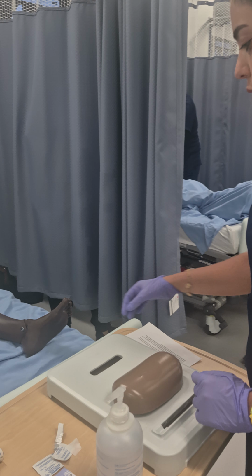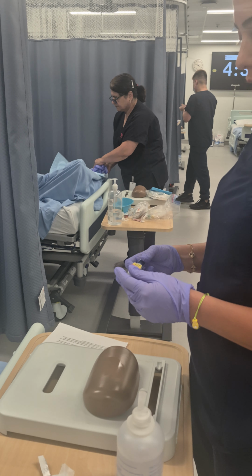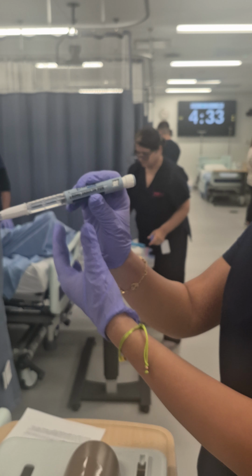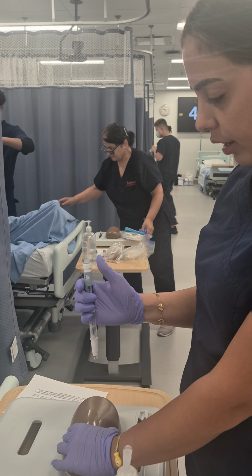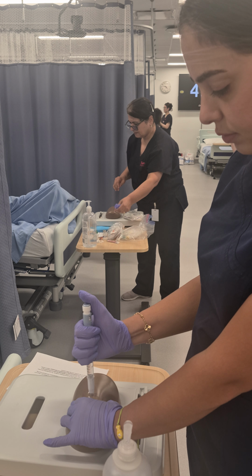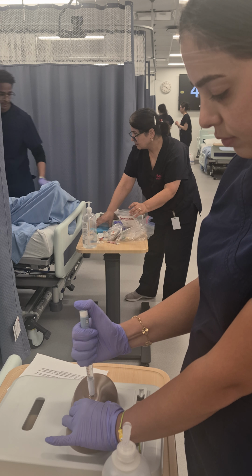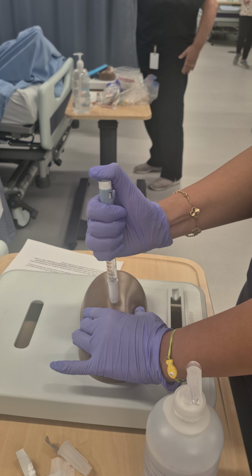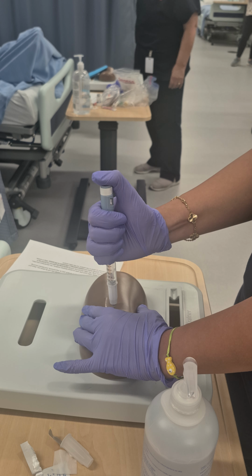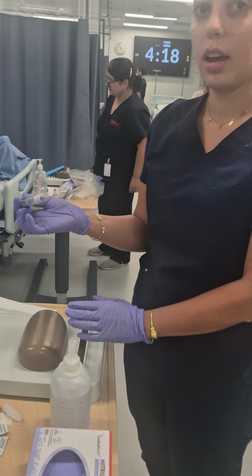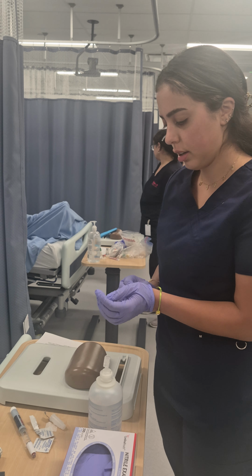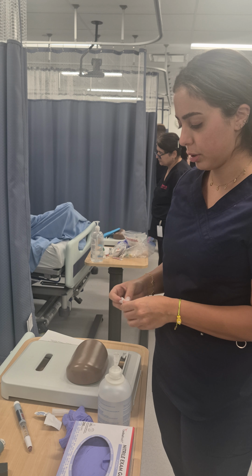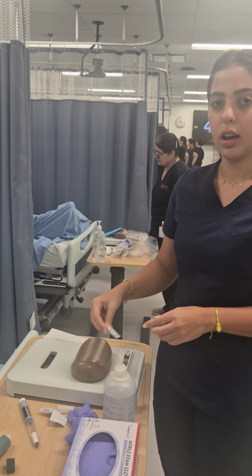I'm also, right before injecting, going to be pinching the skin. So again, this is the 10 units. 90-degree angle. There. And I'll hold for about 10 seconds, and then remove. And that's all. Cleaning the site one more time.